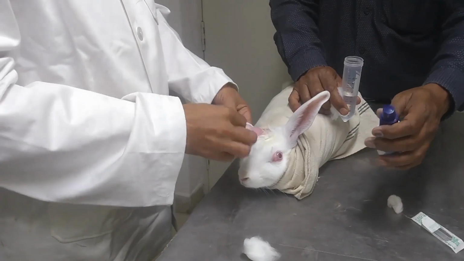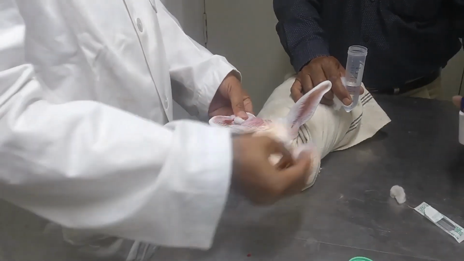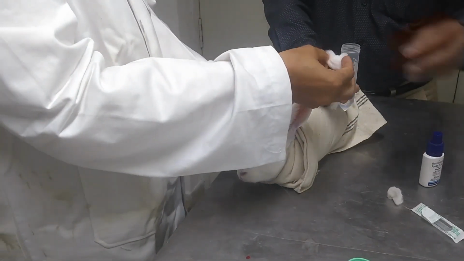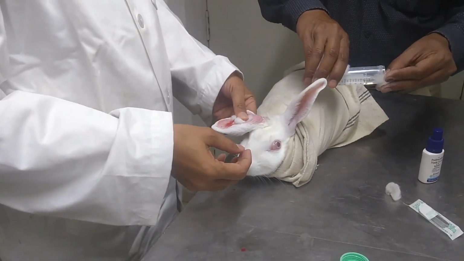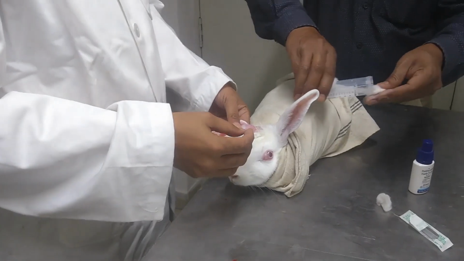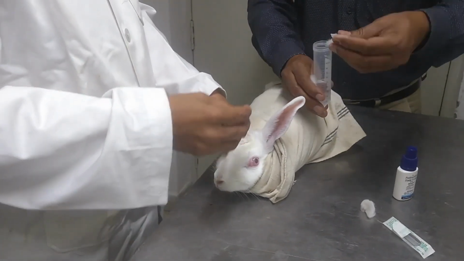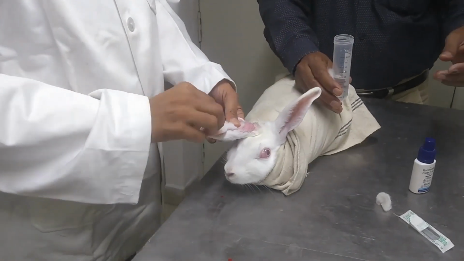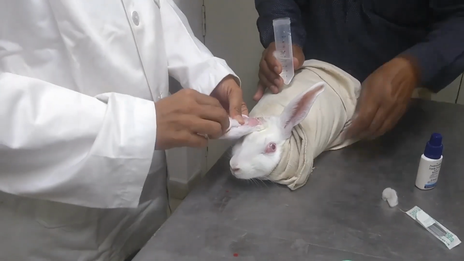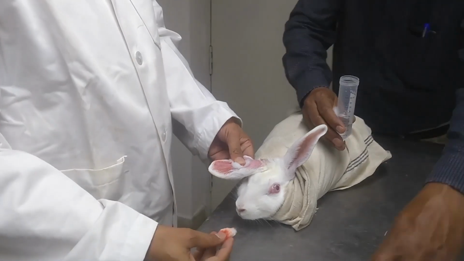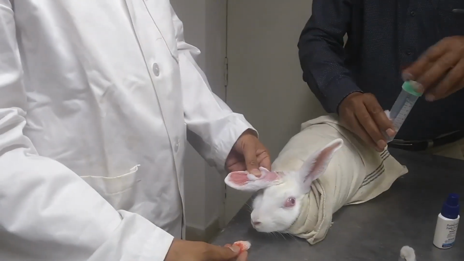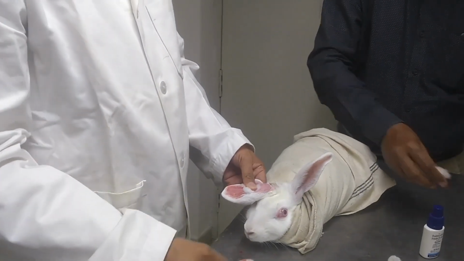Then just check, if it is still bleeding, keep it pressed until the bleeding stops.